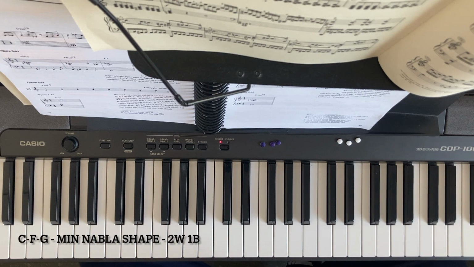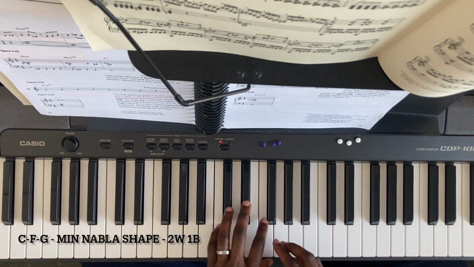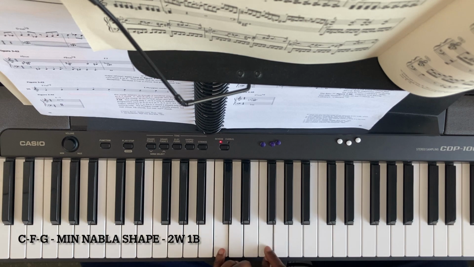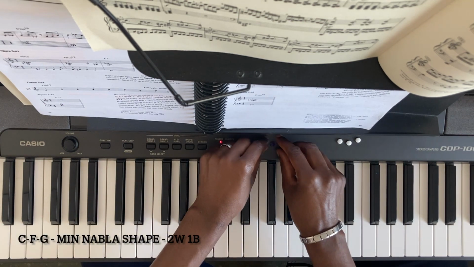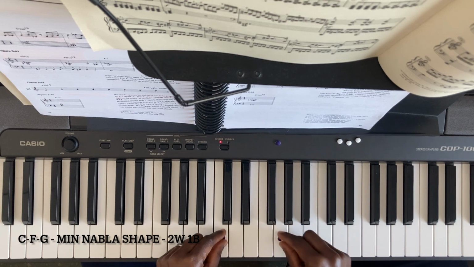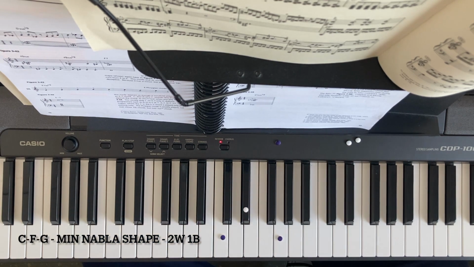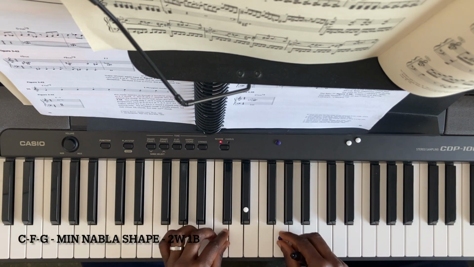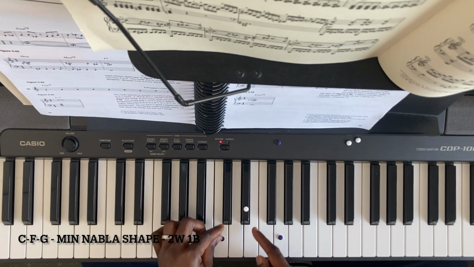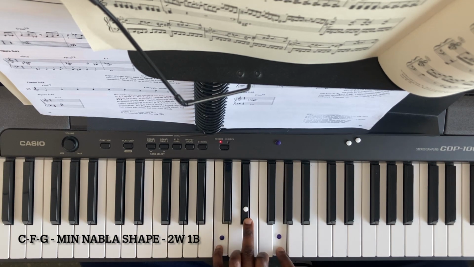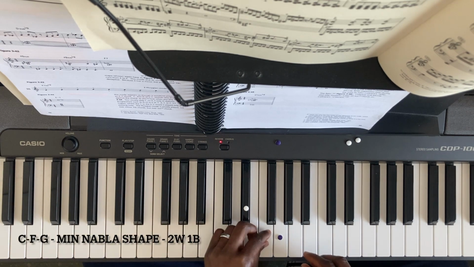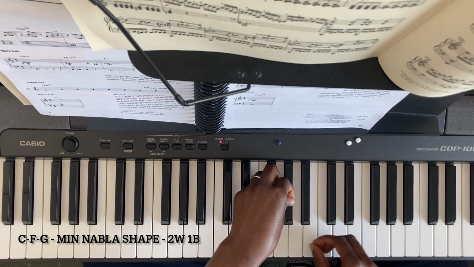So now let's look at the minor triads on the white keys. So C minor, F minor, and G minor, right, have a nabla shape. See, you can draw the shape, but the smaller side is on the left side. So as you can see, the C, D sharp, and G, the same thing, same shape with the F, G sharp, and C.